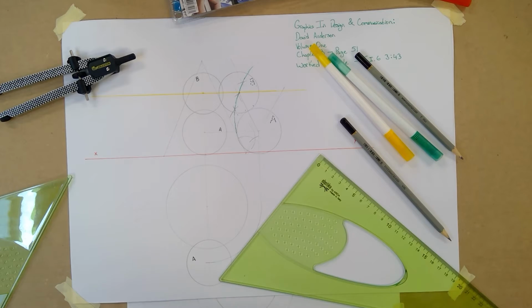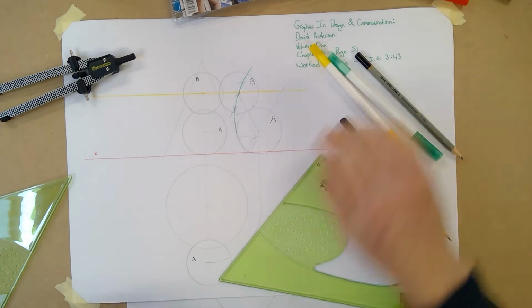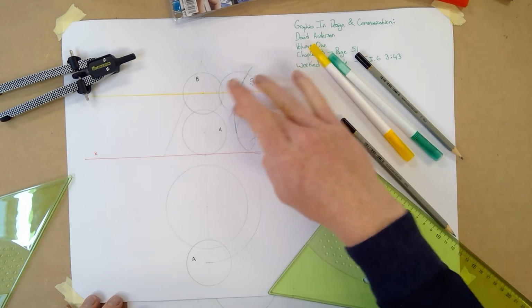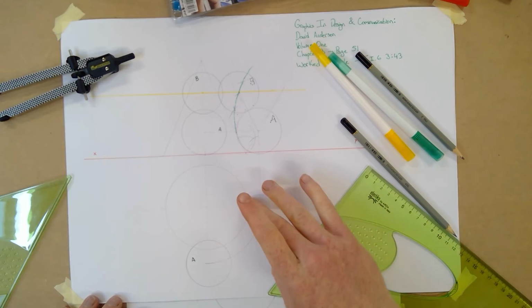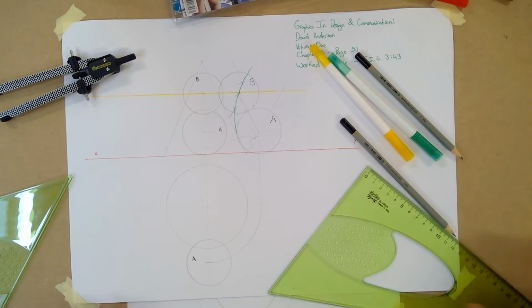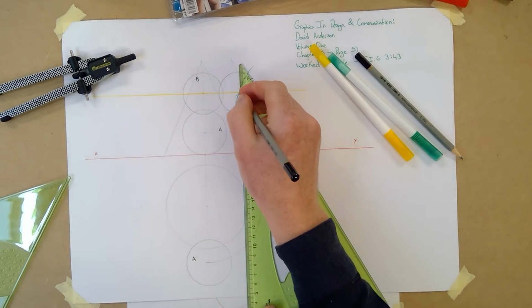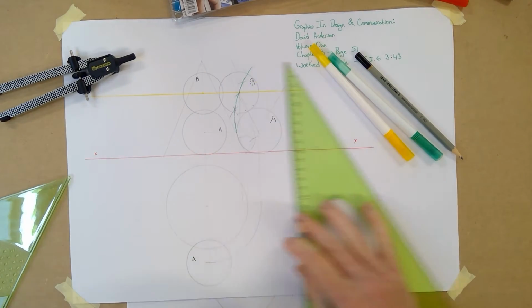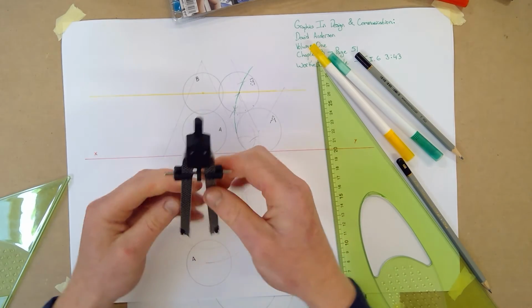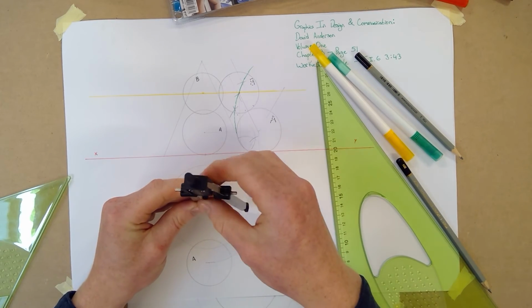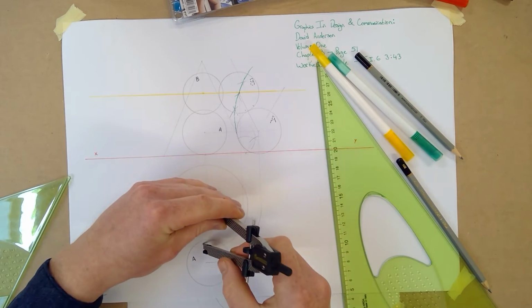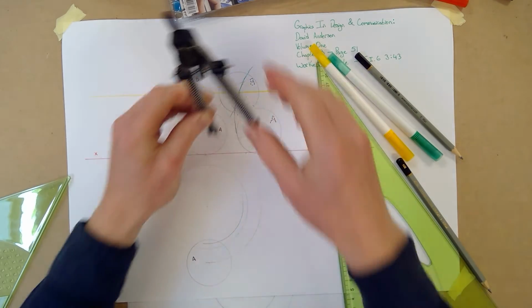Okay. Now I'm going to have to do the exact same as what I normally do. So this is my temporary sphere out to the side here. I'm going to bring it down, rotate it around, and draw it in here. So I'll bring B down, rotate it around, to the center line there.